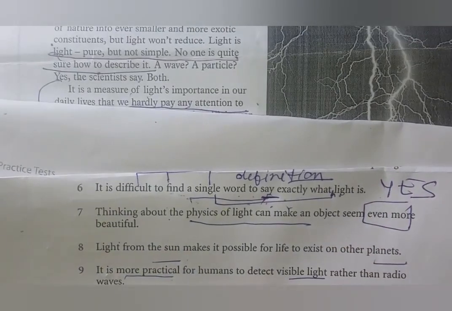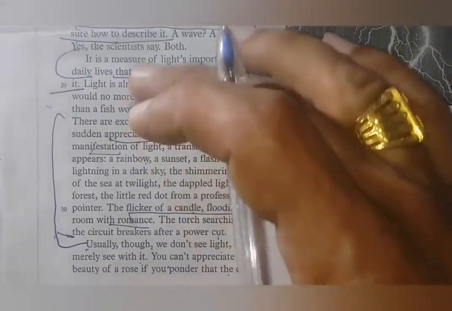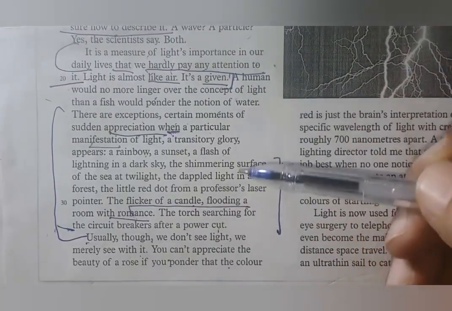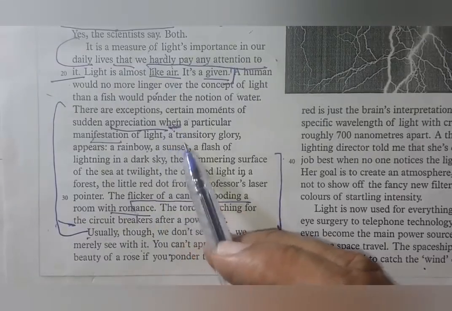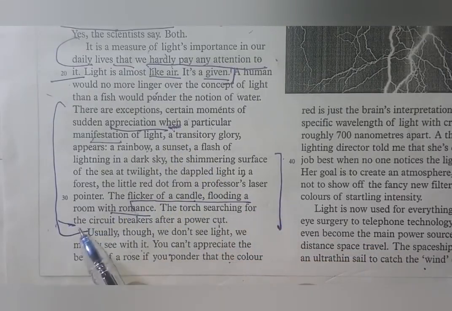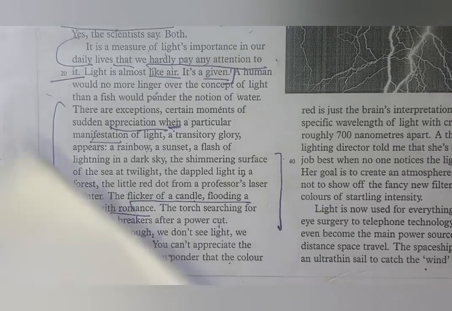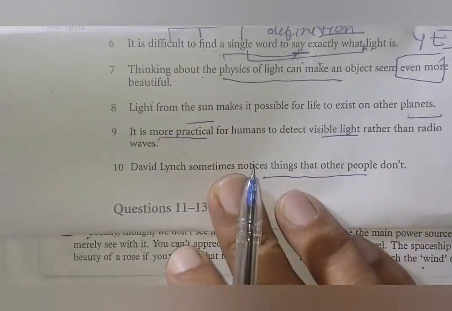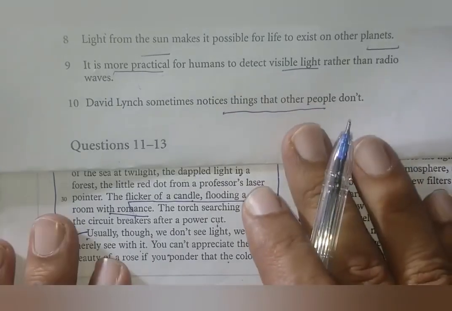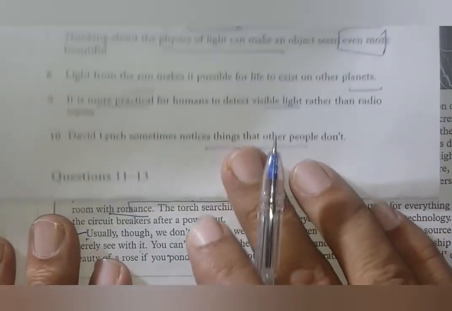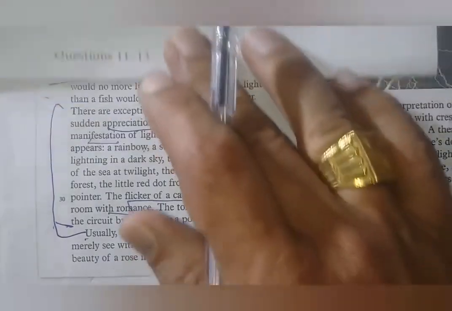Thinking about the physics of light can make an object seem even more beautiful. Check the physics of light. This we read, if you remember, from here to here we have got the answers, right? Then we haven't got any physics of light, but we have got one thing here, that is the right word here. He said that physics can make an object seem even more beautiful. Thinking, but he is saying here thinking, but here there is no thinking here. You can check, please.